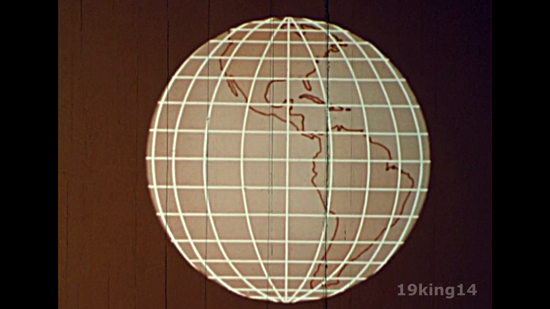So with parallels of latitude and meridians of longitude, we can give the location of places anywhere on the Earth. And from the meridians of longitude, we have the basis for a worldwide system of time zones.